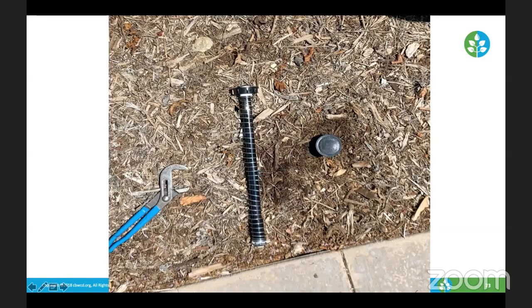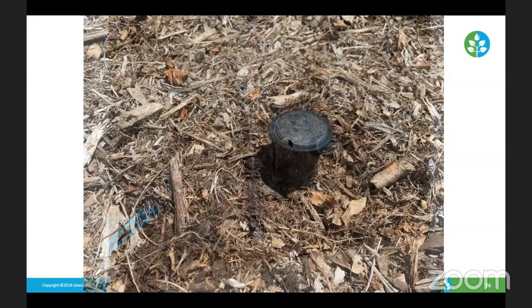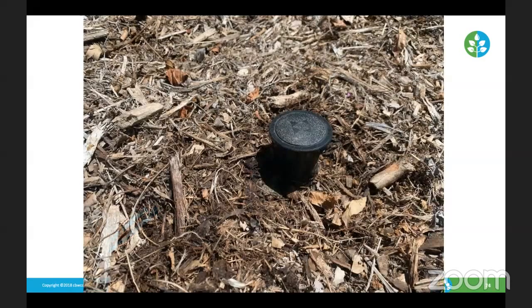Simply unscrew the cap, pull the entire stem out, the complete piece of the mechanism that pops up, and then just put a cap on, and that's a solid transformation. Right, and if you want to, you can dig this down and readjust it, but we cleared away some of the mulch so we can show an example. So this is a cap on that zone because we converted this to drip.